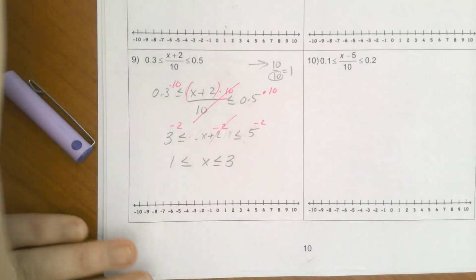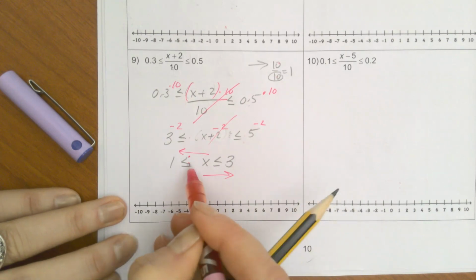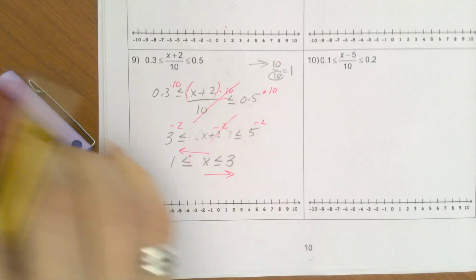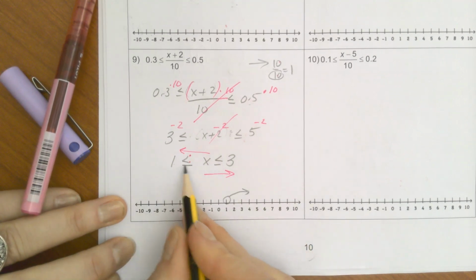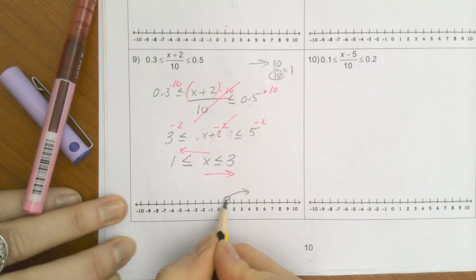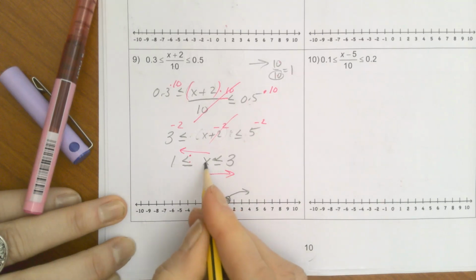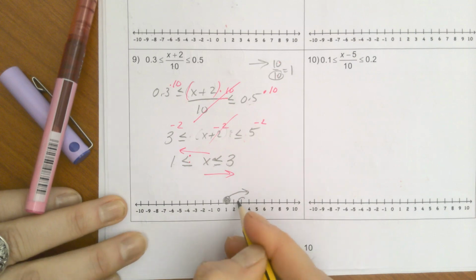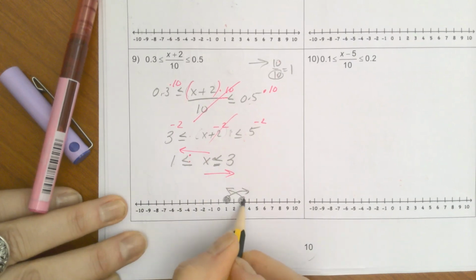So let's read that. Letter to the number, letter to the number. X has to be bigger than or equal to 1. There's 1. I have to go bigger. Or equal to. Equal to means I color it in, I make it closed. Now I find 3. X is smaller than or equal to 3. Ooh. And it's equal to, so I have to close it.